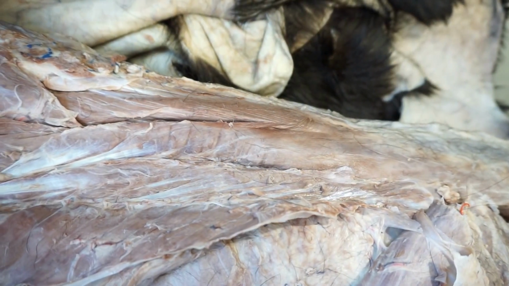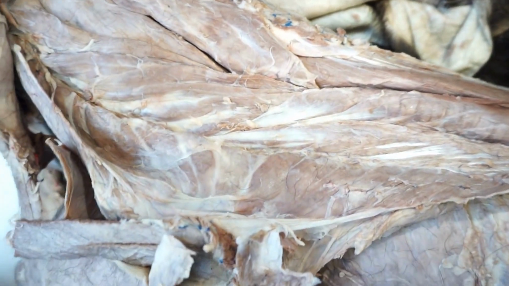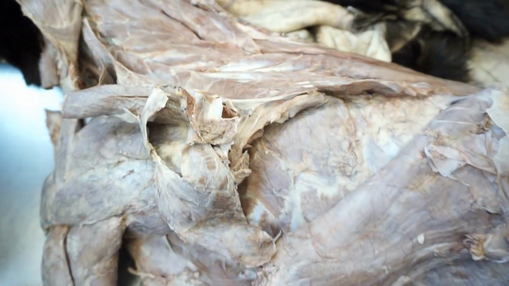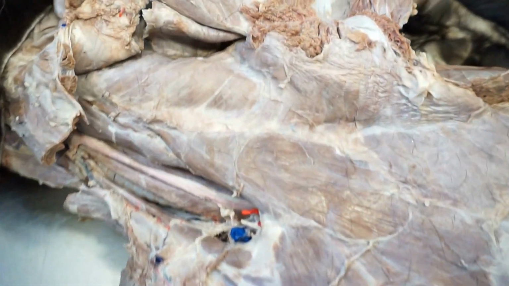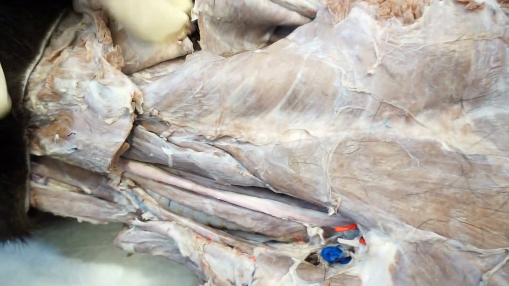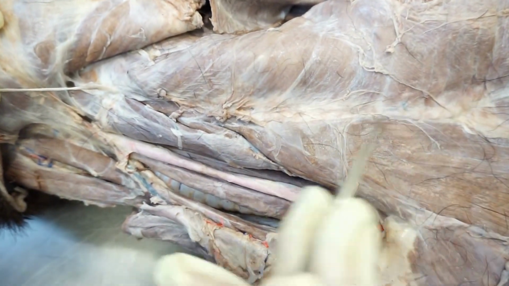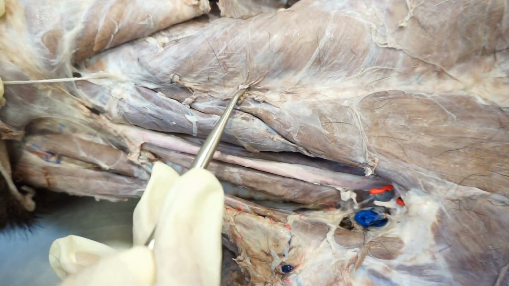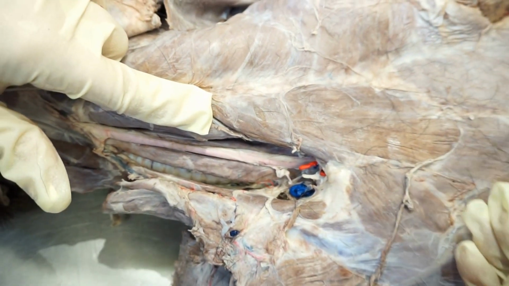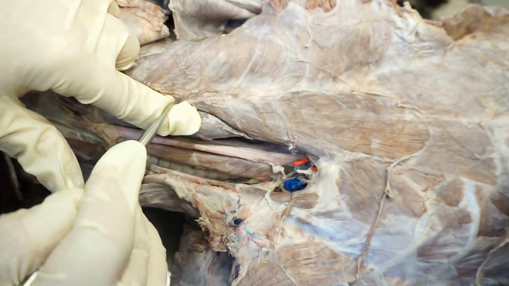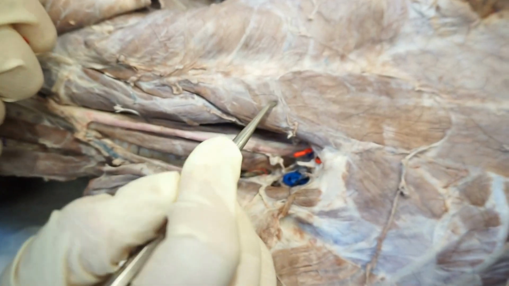I'm going to move now to the hypaxial muscles, which would be located below the transverse processes. So I'm reflecting the thoracic limb dorsally, ventral to the serratus ventralis. I can see this triangular muscle here, and that is the scalenus muscle.